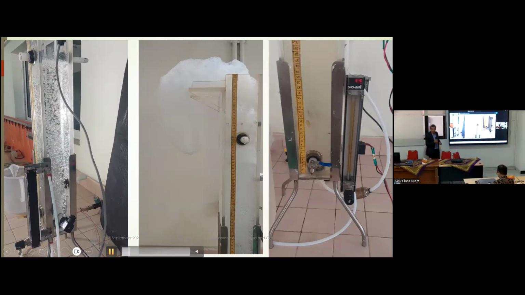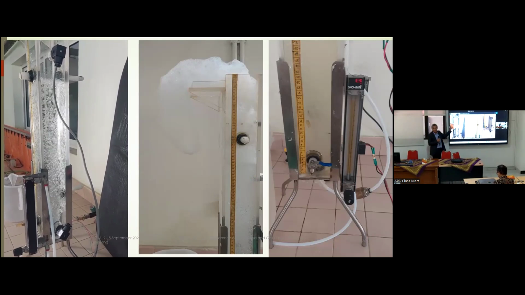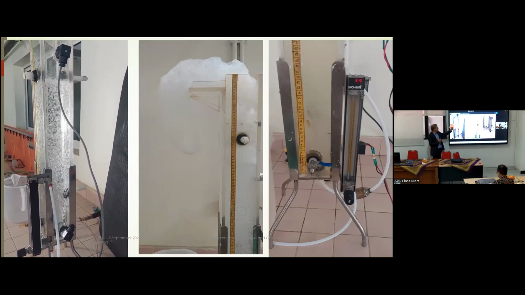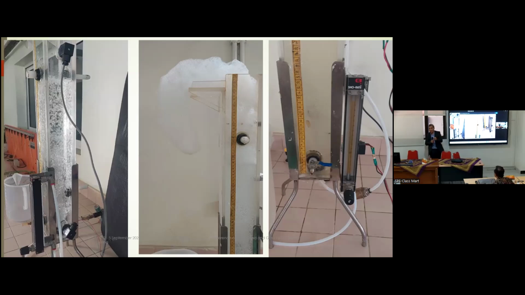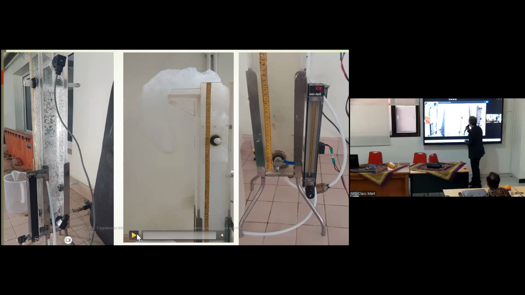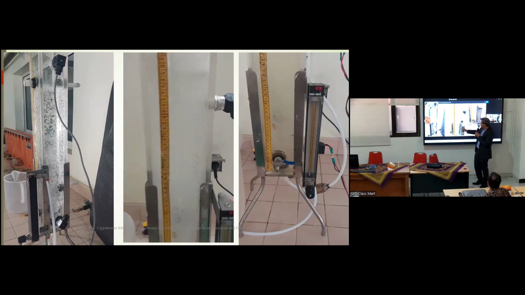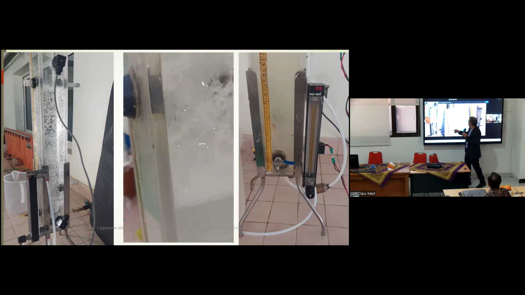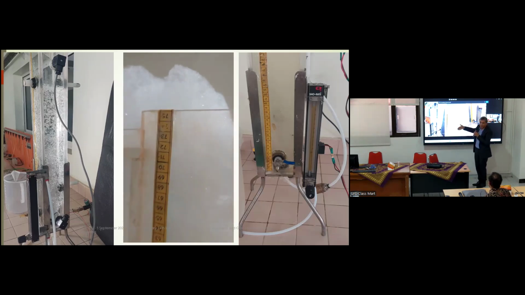This is an example of distilled water. So we have no foam, and the size of the bubble is relatively large, and here we use surfactant. You have fine bubbles here comparatively to this, and we have formation of foam because of the presence of surfactant.